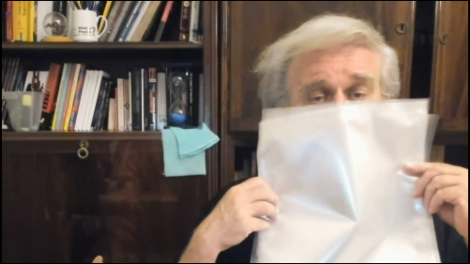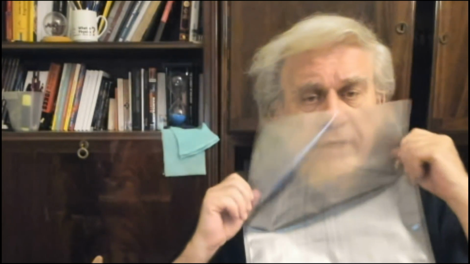This is a transparent piece of plastic. Some material. I don't even know what it is. I don't care. You can see my nose, you can see my mouth. What happens if I put a stack of these? Can you see my nose and my mouth now? Okay, so one sheet, no problem. Semi-transparent, you could say, almost transparent. Many sheets, not transparent.